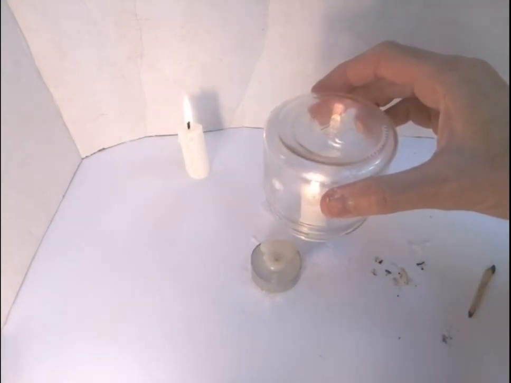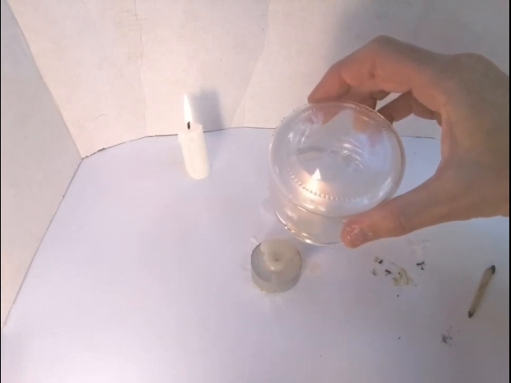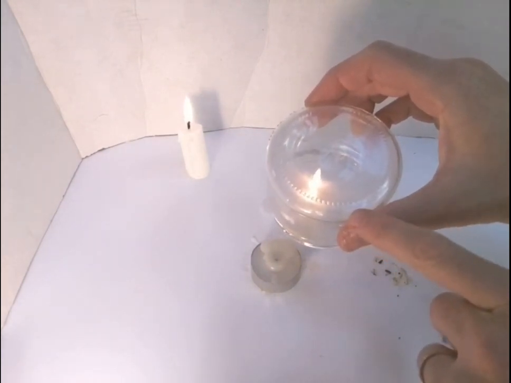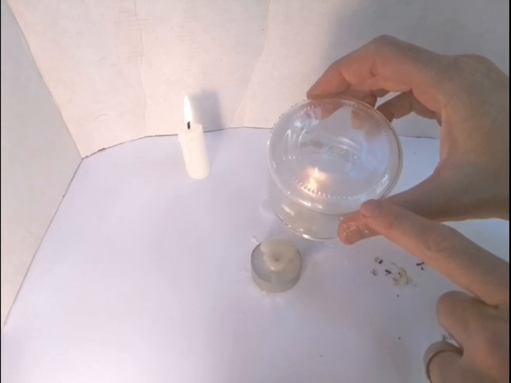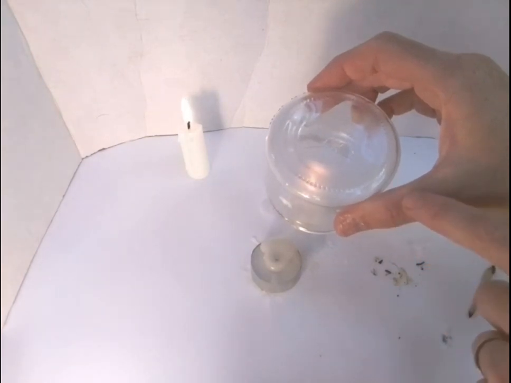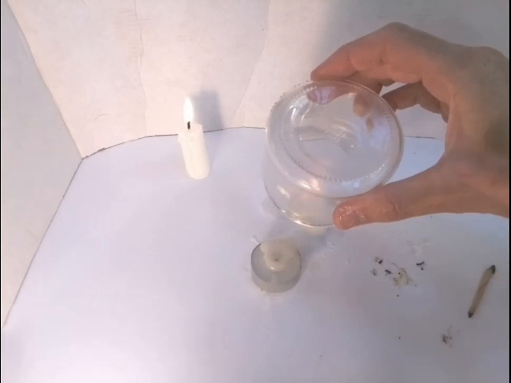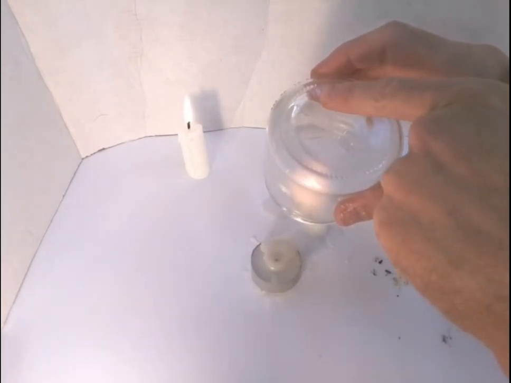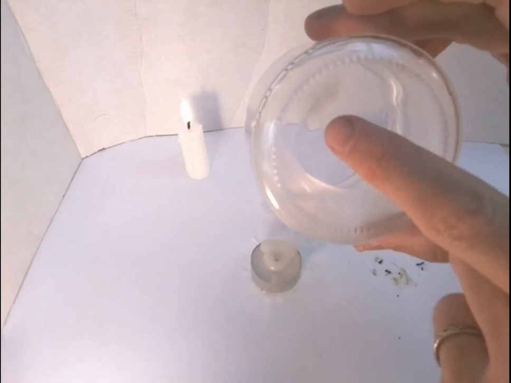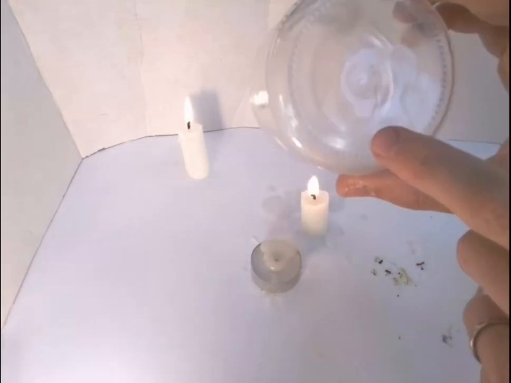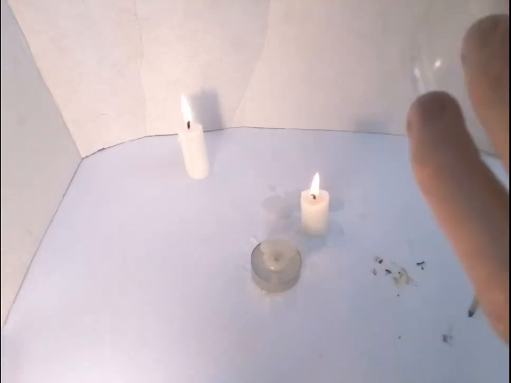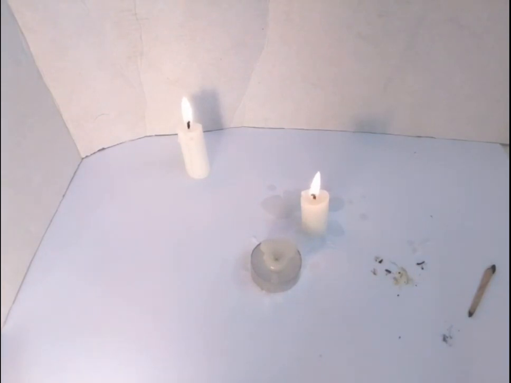It doesn't happen in the middle of the jar because in that area the flame is directly heating the glass, but in this peripheral area near the edge of the bottom of the jar, I'm seeing moisture starting to condense on the glass. Now as well as that, if we look very carefully up in this area, we'll be able to see that there's some soot forming on the glass. So that's deposited carbon from unburnt wax, so where there's been incomplete combustion.